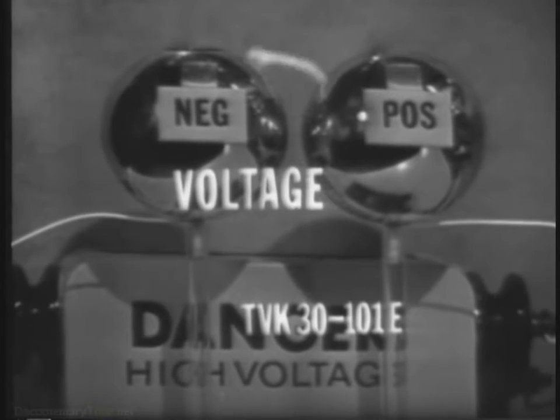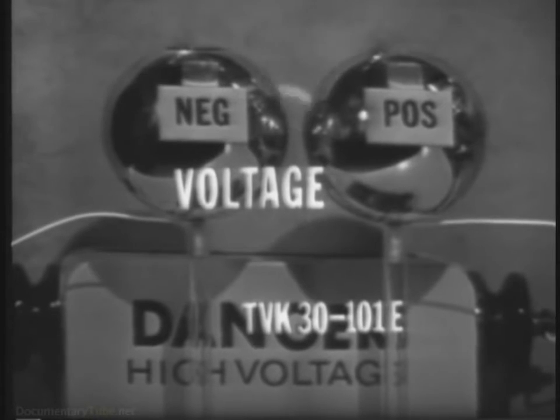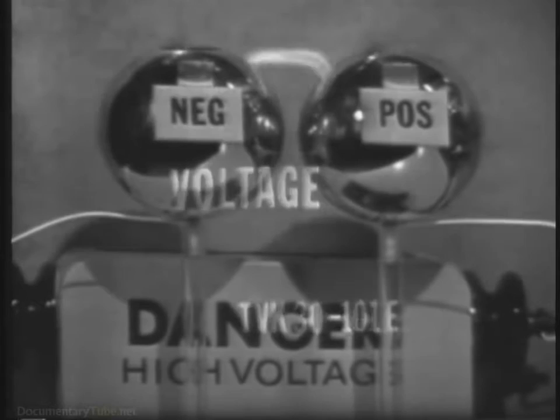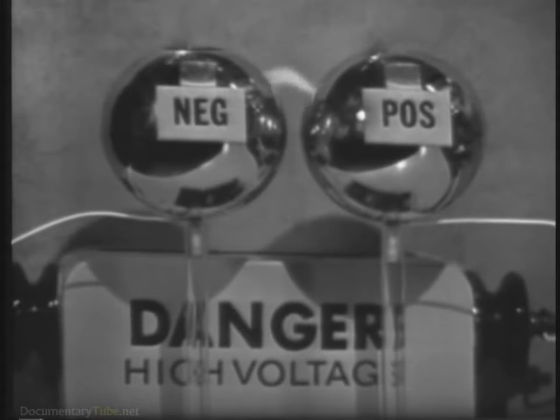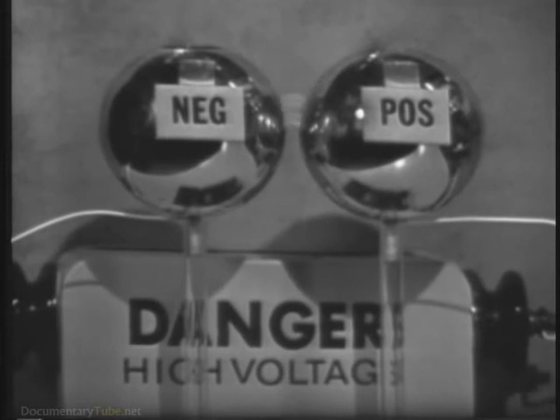charge, the other a negative charge. In this case, the force is great enough to cause electrons to leave the negative charge, travel through air, which is an insulator, to the positive charge.